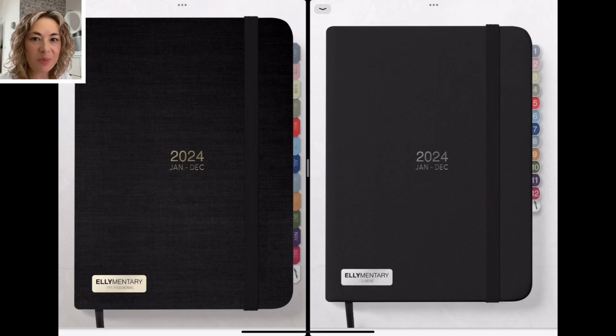So I've opened both planners in GoodNotes side by side so that we can do a direct comparison between the two. On the left we have the Elementary Professional Digital Planner, and on the right we have the Elementary Classic Digital Planner, both for 2024, both dated January to December, both are landscape. So let's take a look.